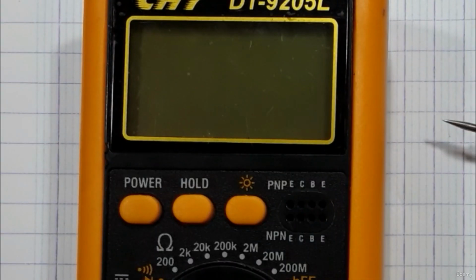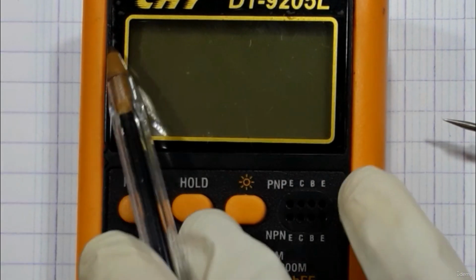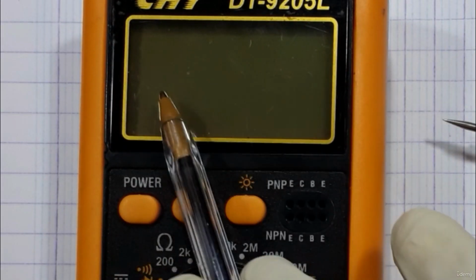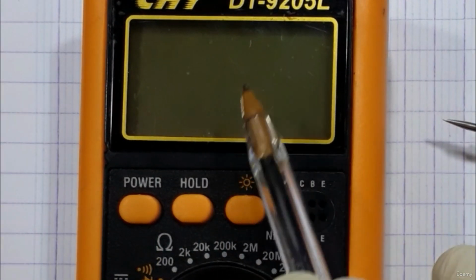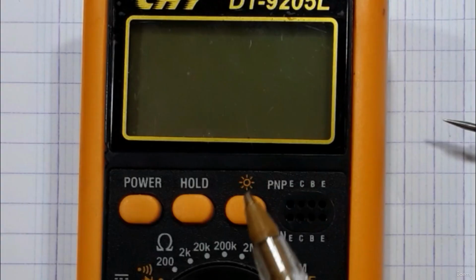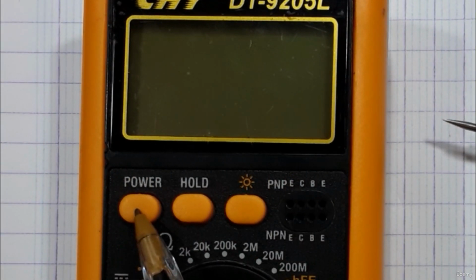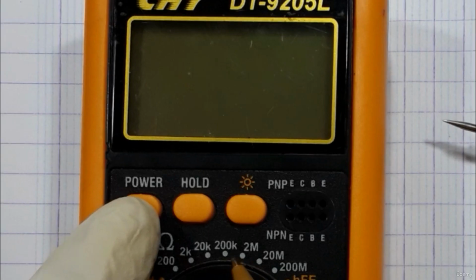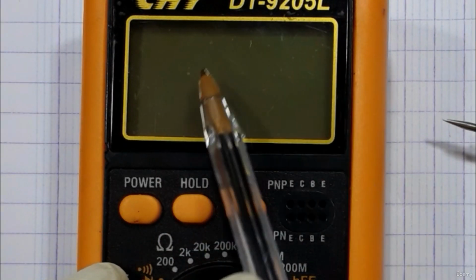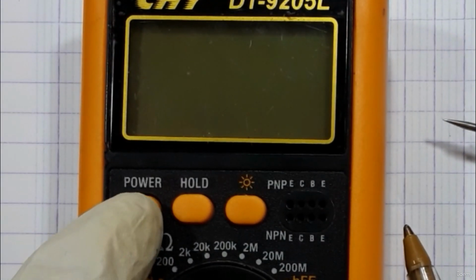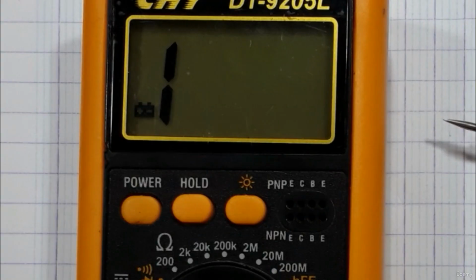Hi. So this is the digital multimeter, as you see here. This is the multimeter screen, where we get the numbers in digital. And over here, as you see, this is the power button. We use this button to power up the multimeter. So let's press the button, as you see.